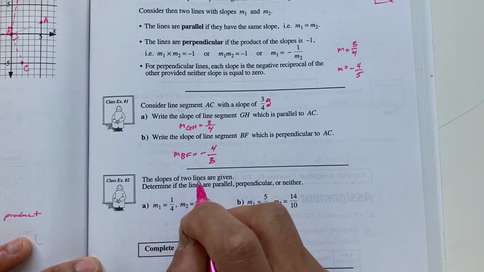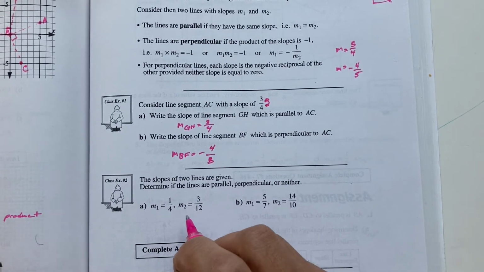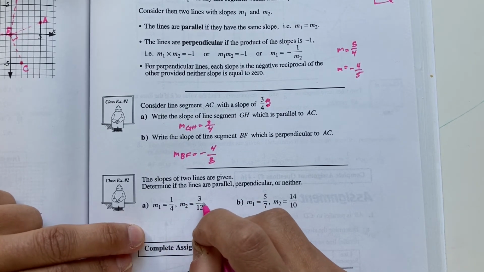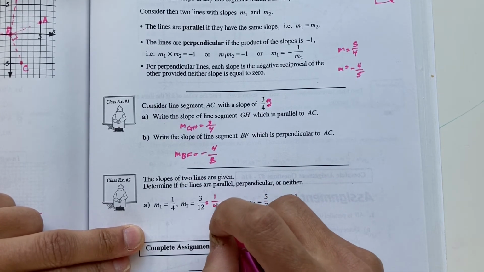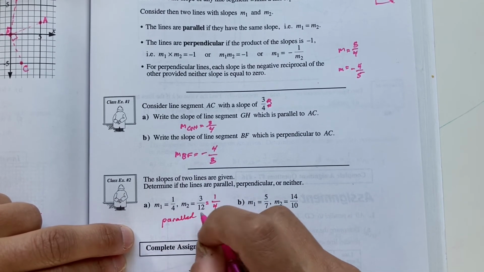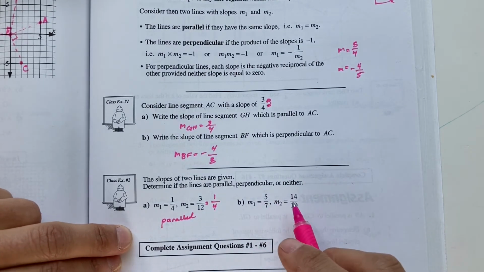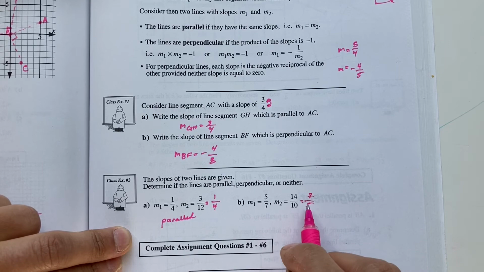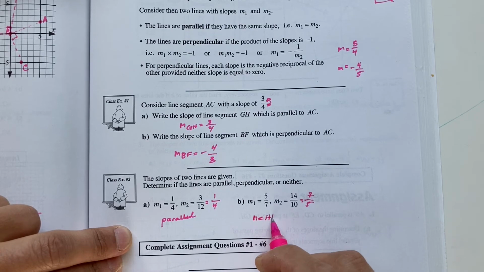The slopes of two lines are given. Determine if the lines are parallel, perpendicular, or neither. So if I have M1, this is equal to 1/4, and M2, which is equal to 3/12, we can simplify this 3/12, divide both by 3, that would be 1, and this would be 4. If those slopes are the same, that means that they are parallel. Now with 5/7, I have a slope that's 5/7 and a slope that's 14/10. If I simplify this, this will give me 7/5. However, it's not perpendicular because this is positive and this is also positive. So this is going to be neither.